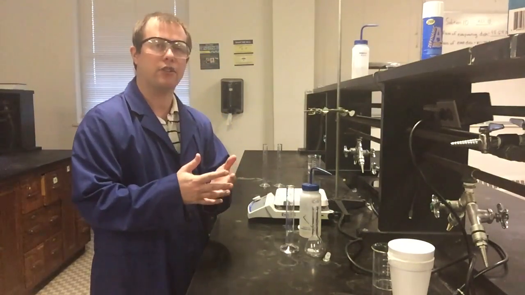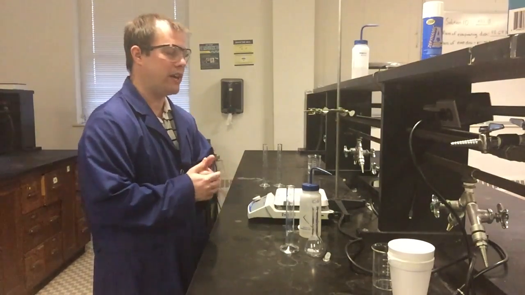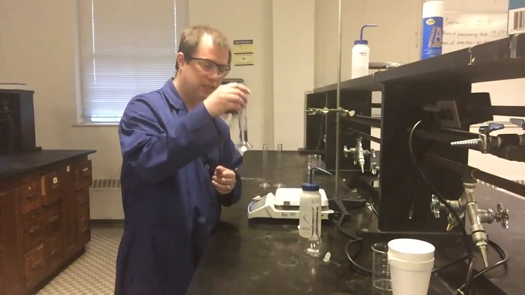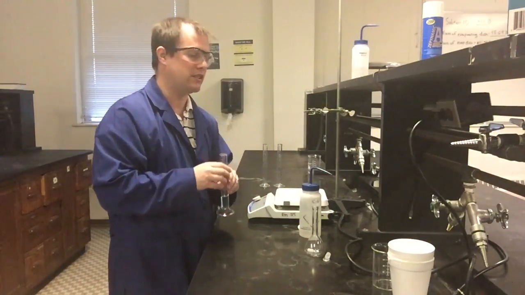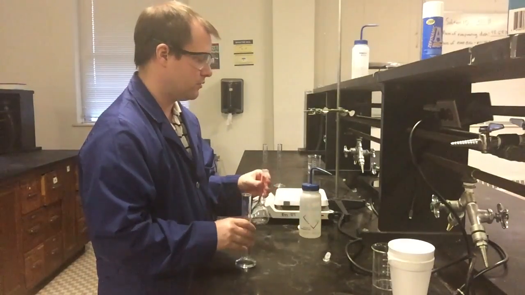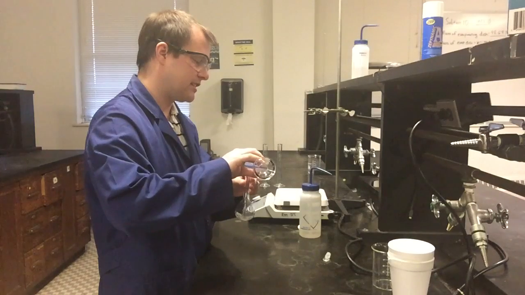And again, to figure that out, you can use your M1V1 equals M2V2 equation for dilutions. But what I have here is almost exactly 16.7 milliliters of HCl measured out in a graduated cylinder. I'm going to go ahead and add that to my volumetric flask. And then I'm going to dilute things down.